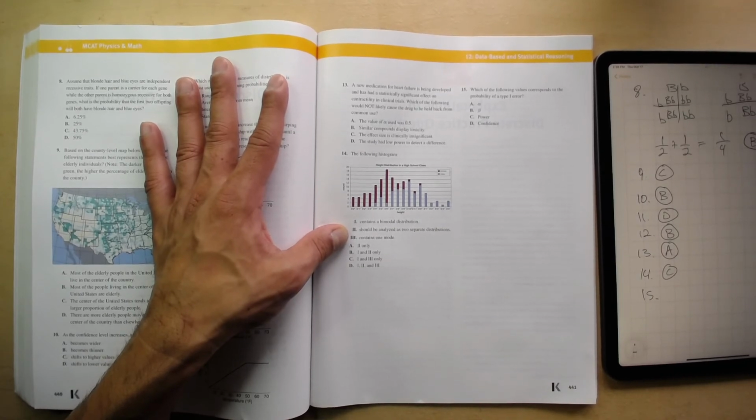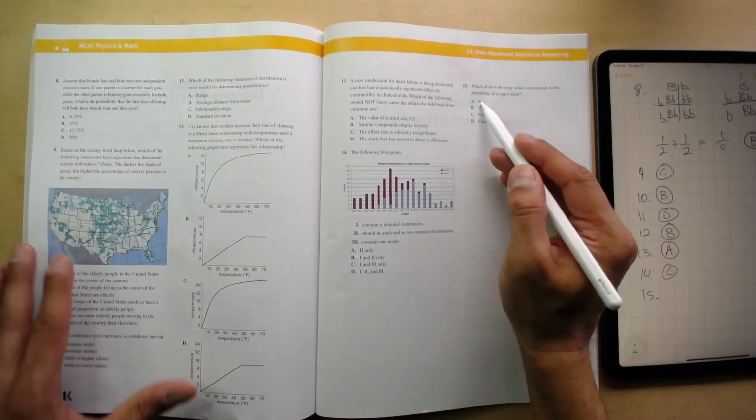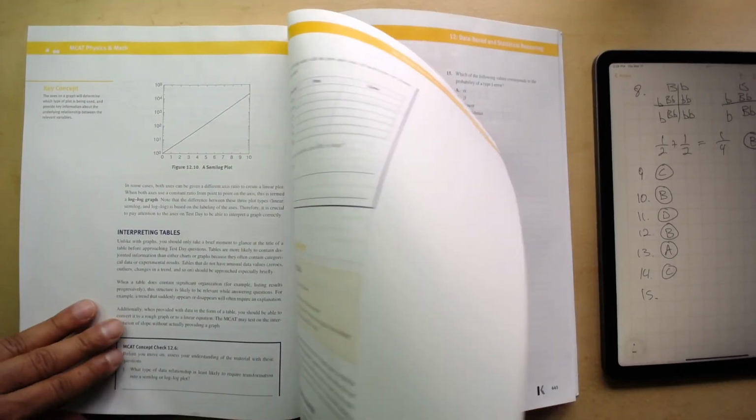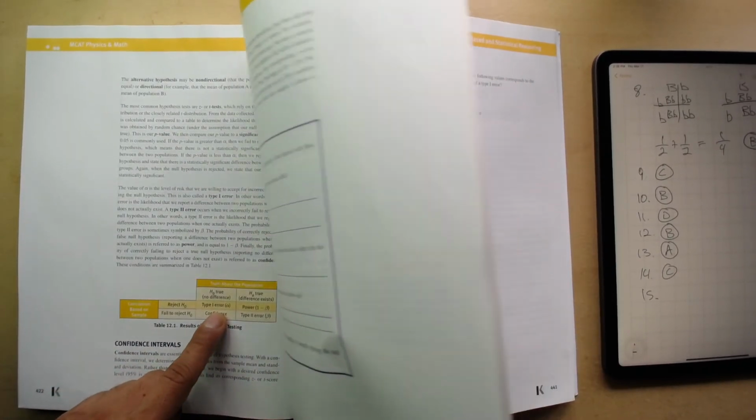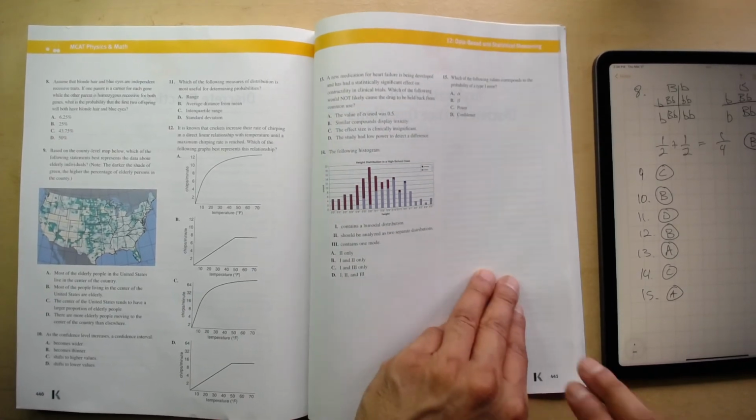15. Which of the following values correspond to the probability of a type 1 error? Alpha, right? Type 1 error, it's got to be alpha. 15, A. Let's see how we did.